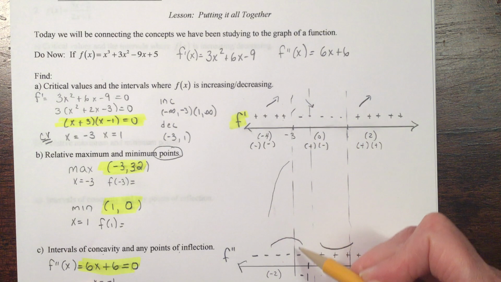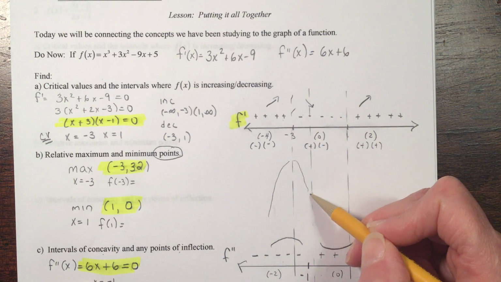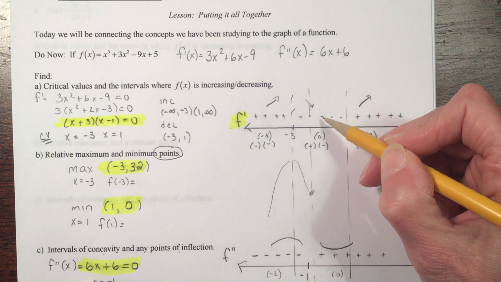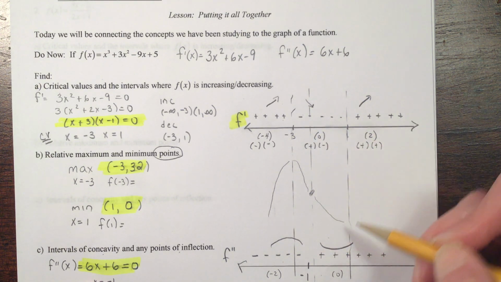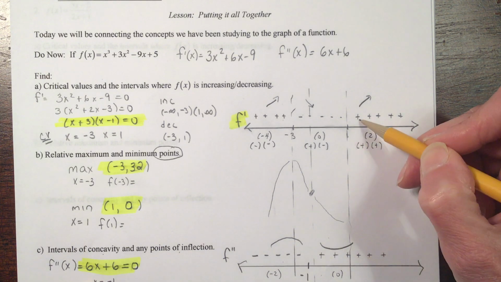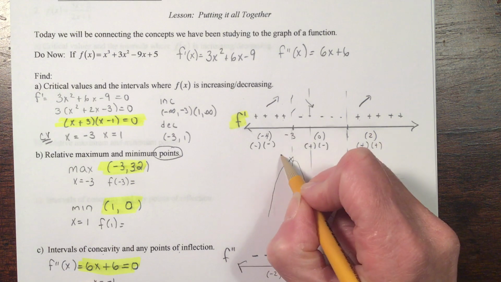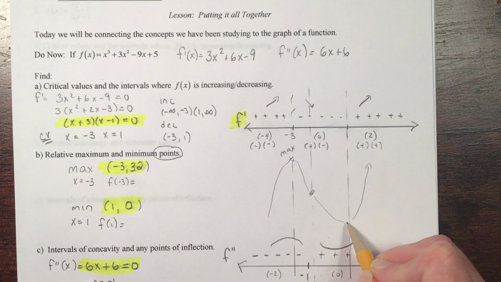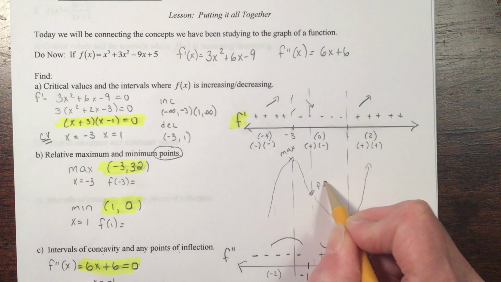Then I'm decreasing and concave down. Then I have this point of inflection. I change from decreasing to concave up. And then my graph goes increasing and concave up. Remember, this was your max. This is our min. And this is our point of inflection.